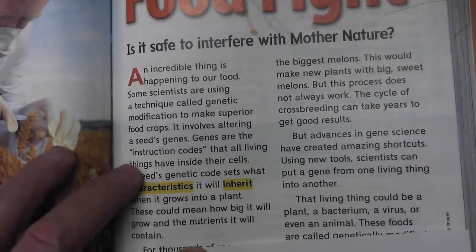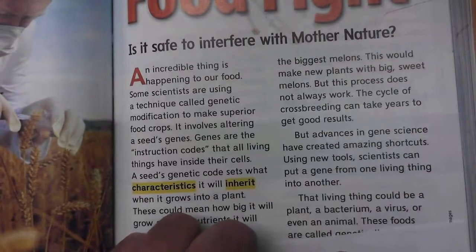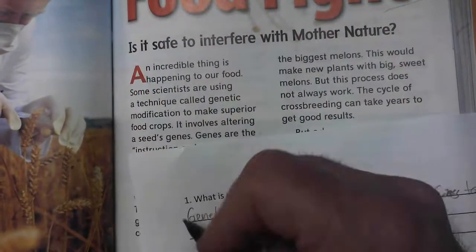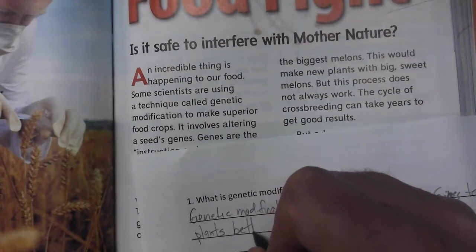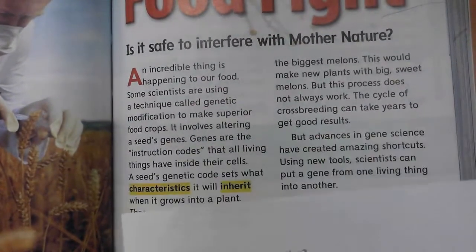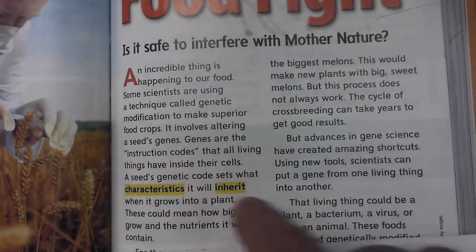Genetic modification involves altering a seed's genes to make, I'm going to say, plants better. Okay? And I got that information from inside this paragraph.